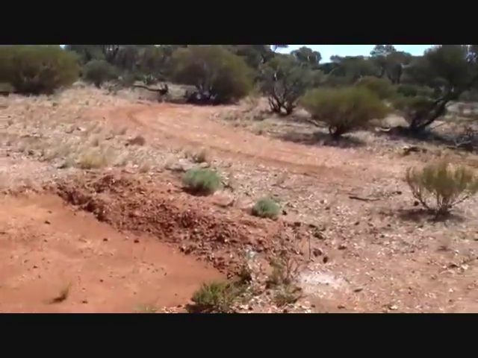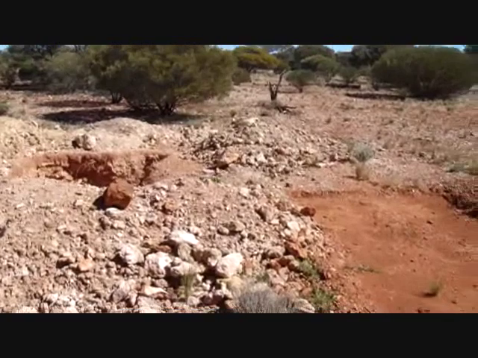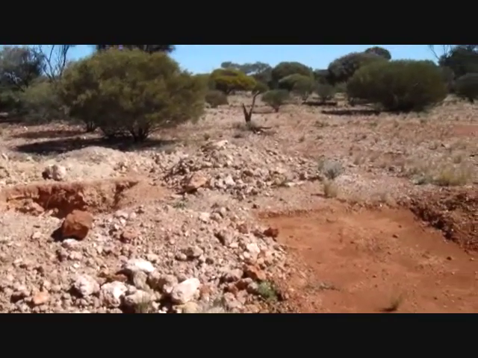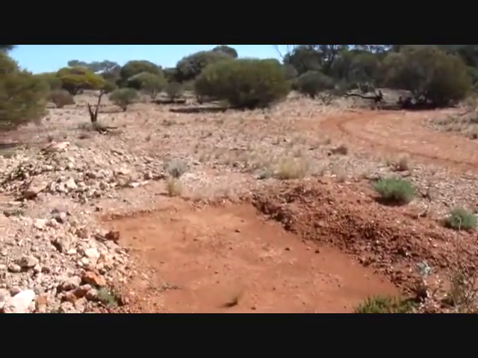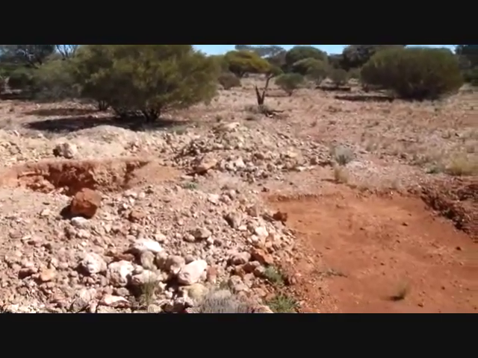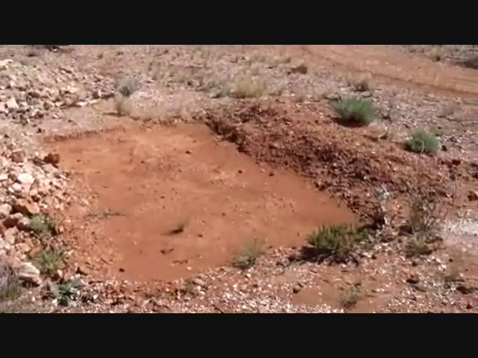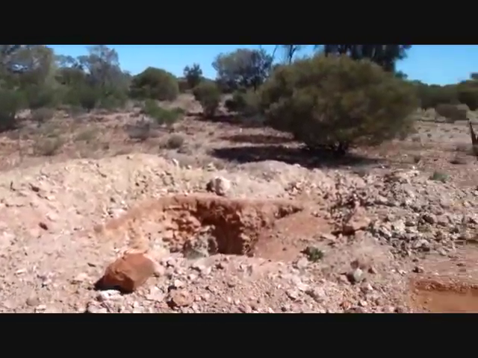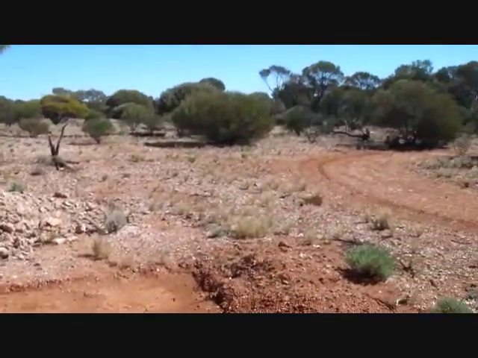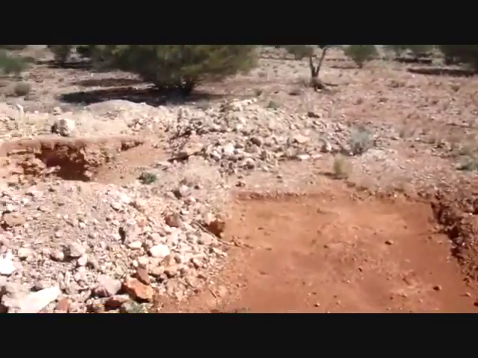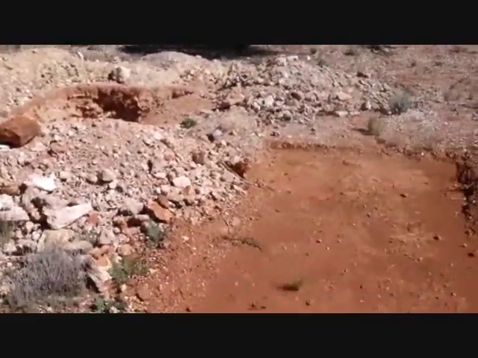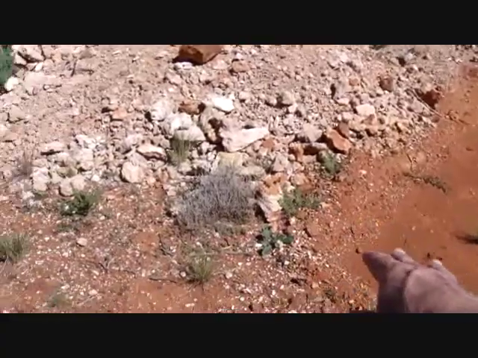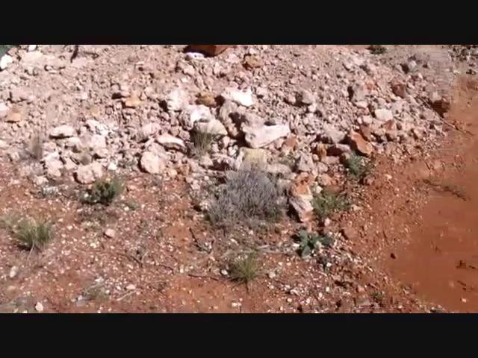Rough bits of gold with sharp edges, slightly smoothed over, and sticking to some ironstone, black looking ironstone, which I'm sure you've all seen before. So rough bits of gold, obviously not moved very much. They were just found around this area here, 3, 4, 5 pieces.